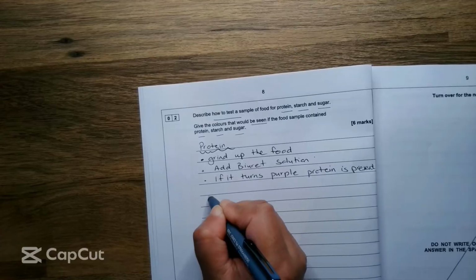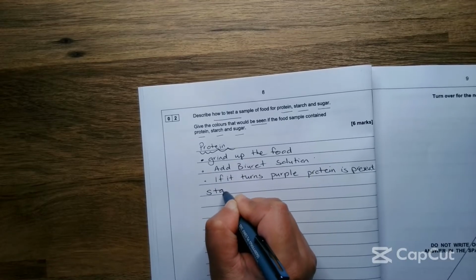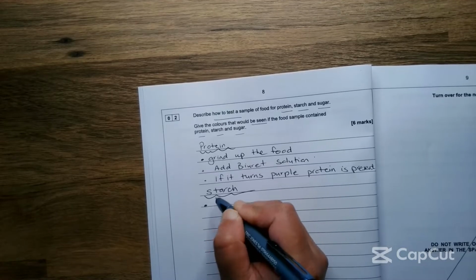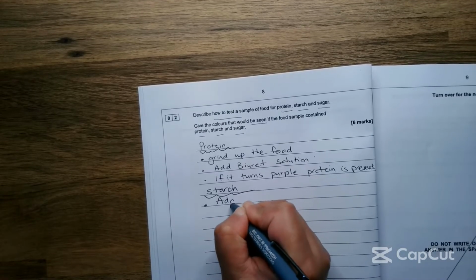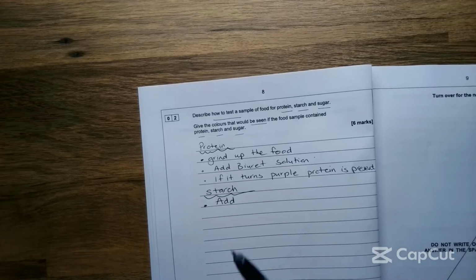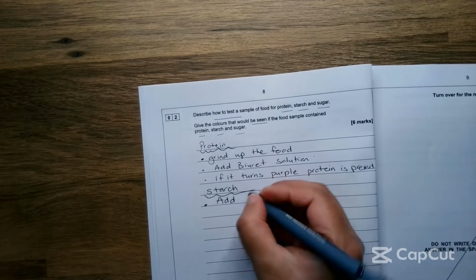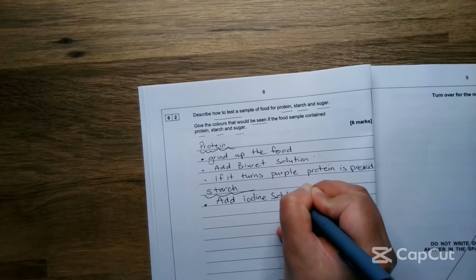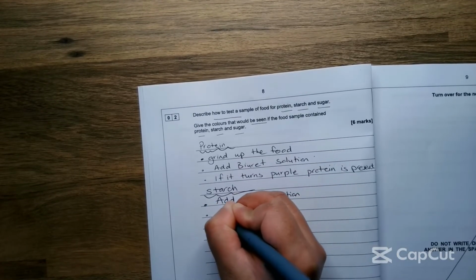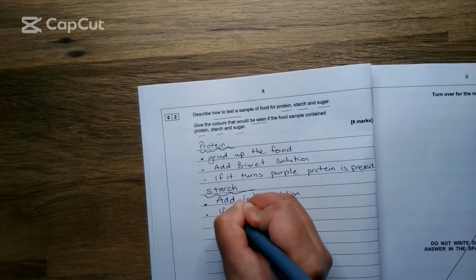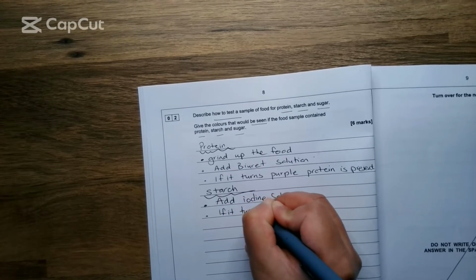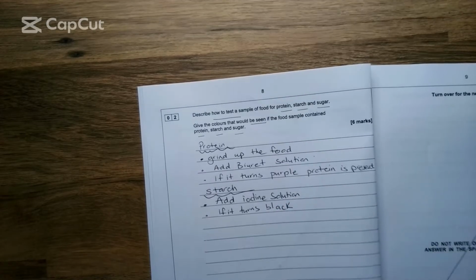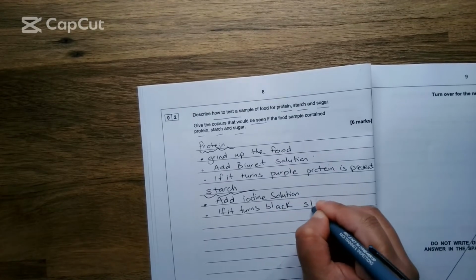Let's have a look at starch. So for starch, I would add iodine solution. For this one, you don't need to grind up the food. You can use the food sample as it is. So add iodine solution, and if it turns black, starch is present.